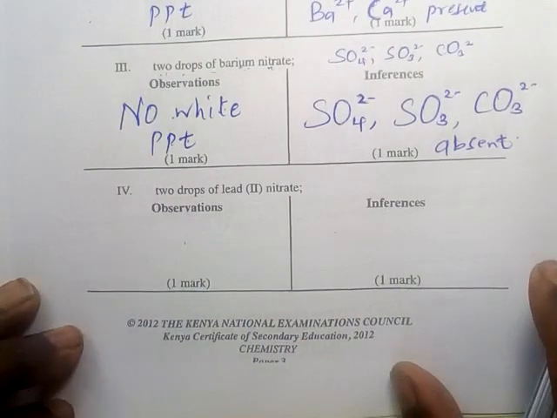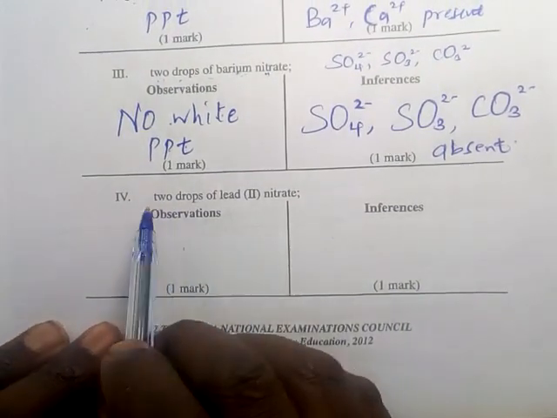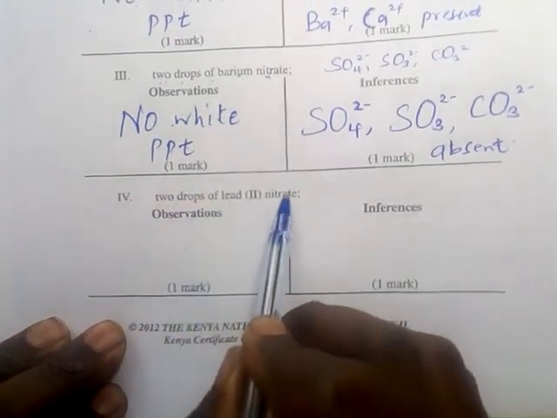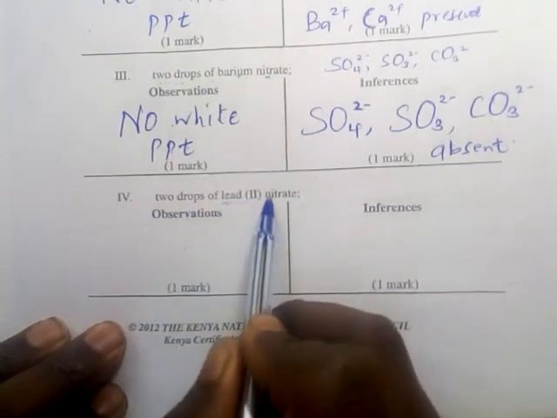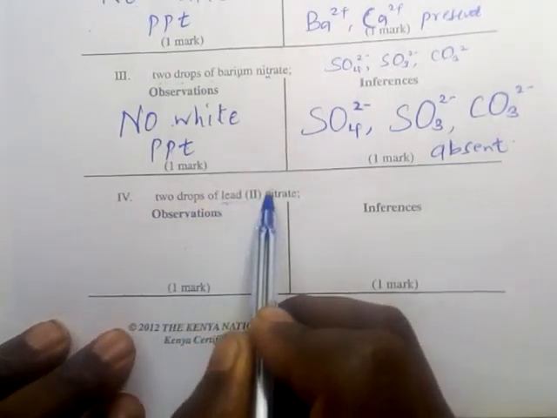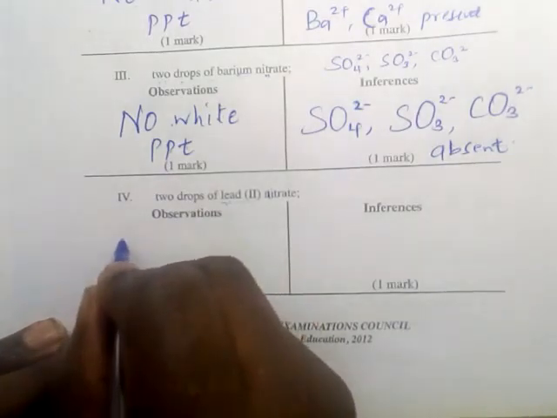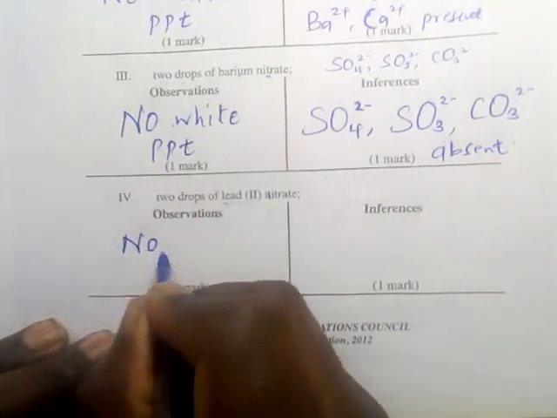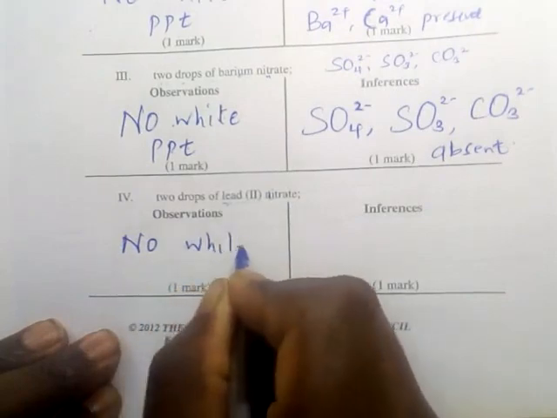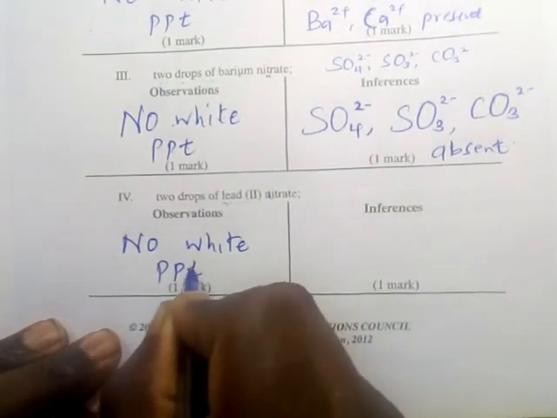To 2 centimeters cube of solution E, add 2 drops of lead 2 nitrate. Now we are adding lead, right? What is observed? No white PPT.